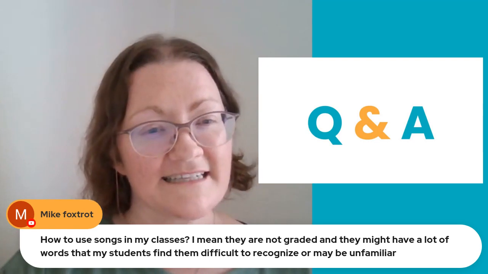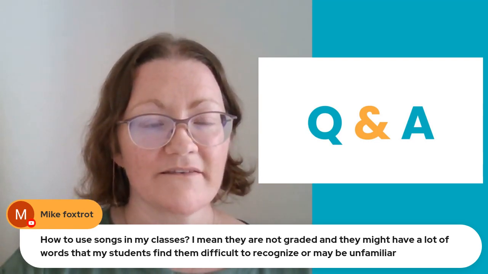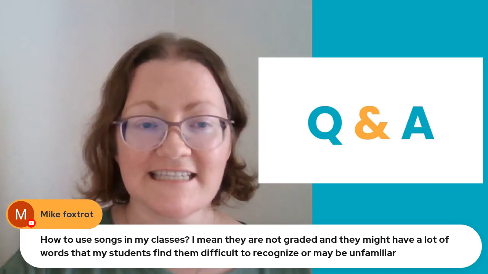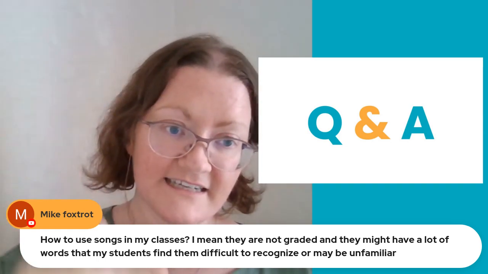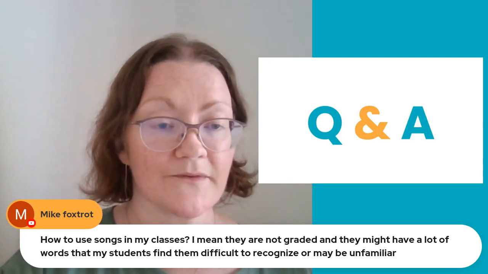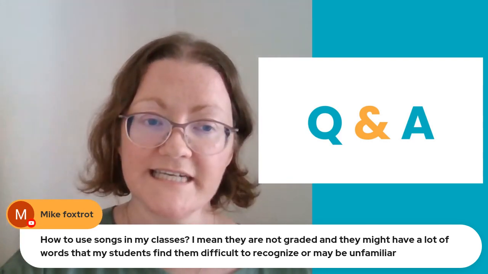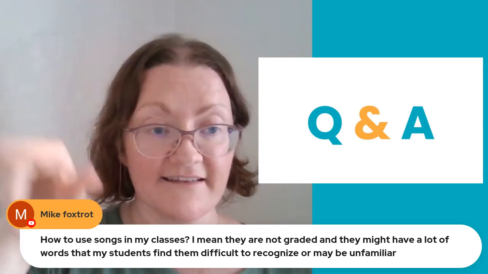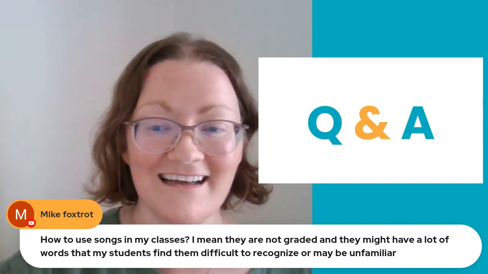But there's really no other way around it. I think as well in songs, sometimes there are difficult words, but those words aren't really necessary to understand in order to follow the entire thing, in which case you can just leave them be. So just pre-teach the ones that they definitely need to understand in order to understand the theme of the song as a whole.